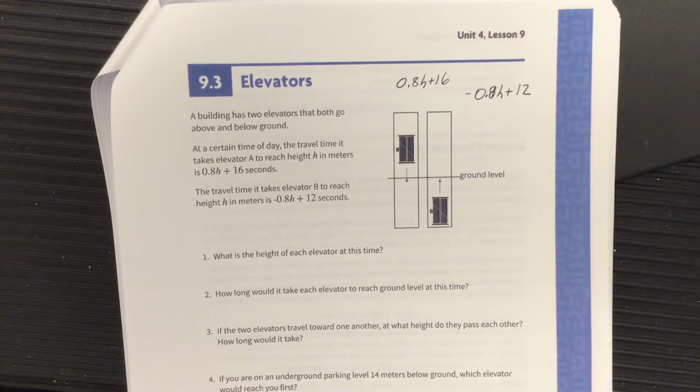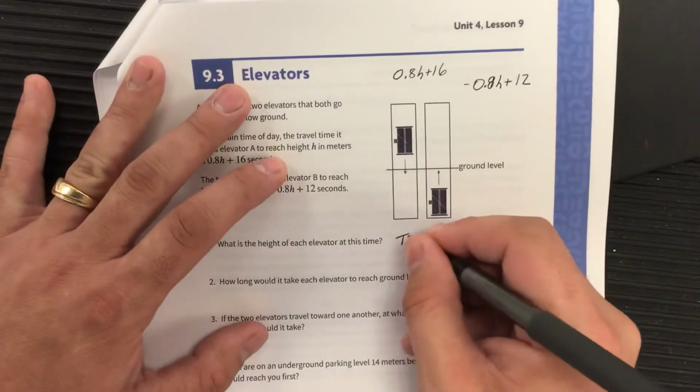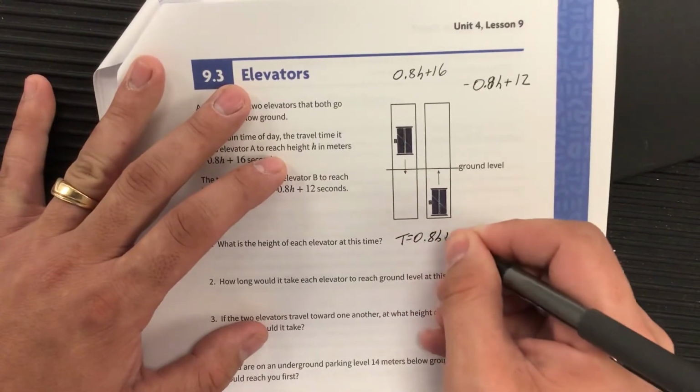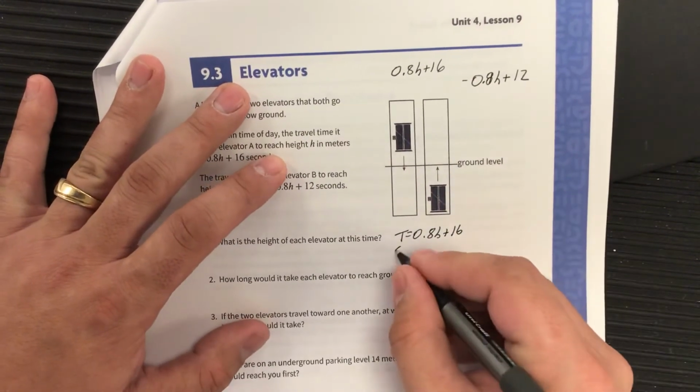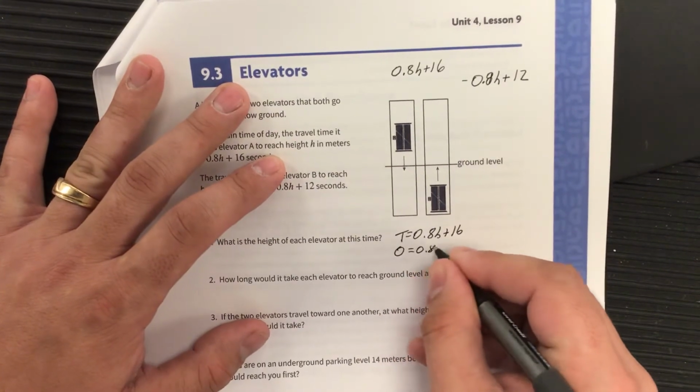Before you start, what number are we going to put in for time? Before the problem starts, what's the time? 0. Okay, so guys, you're going to put in 0 for the first equation.